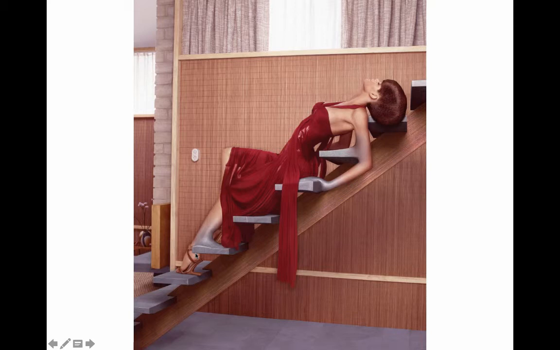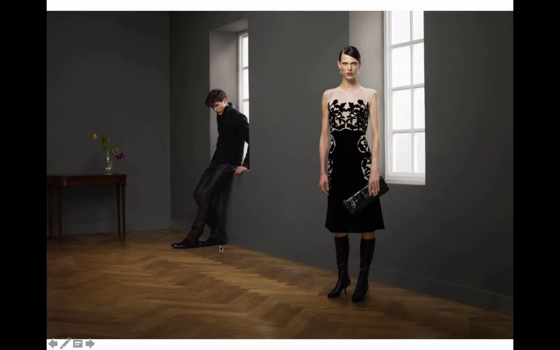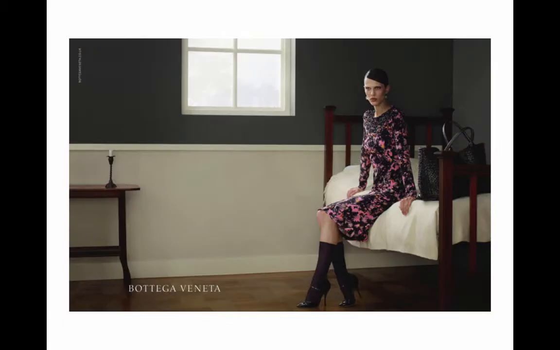Now, the other part of Olaf's work is this surreal type of imagery, and can you see here where the model is becoming part of the stairwell herself. There's that same building again, and that same building again.